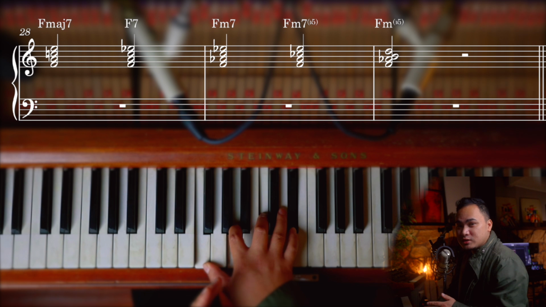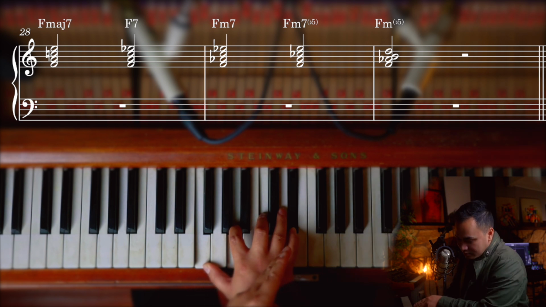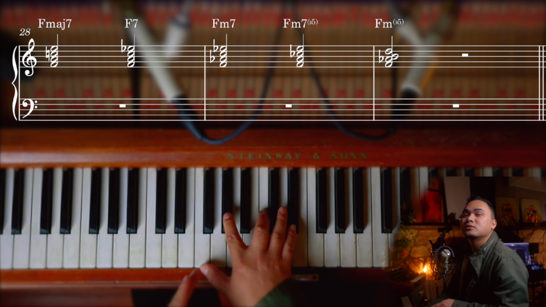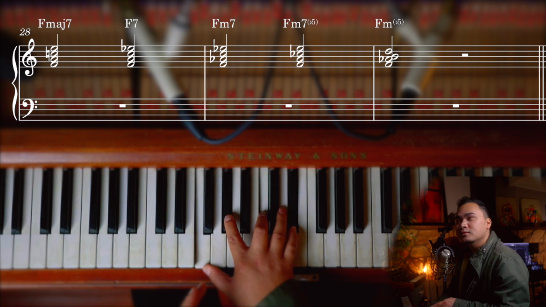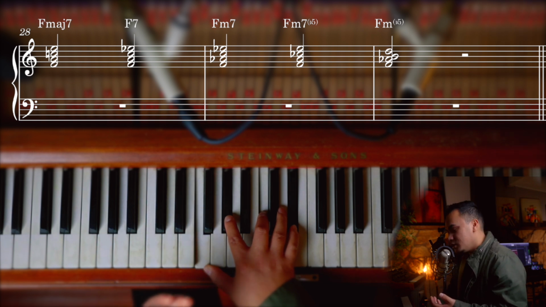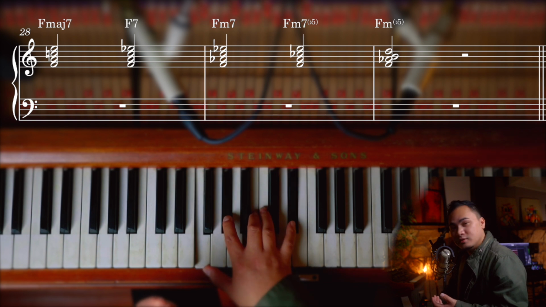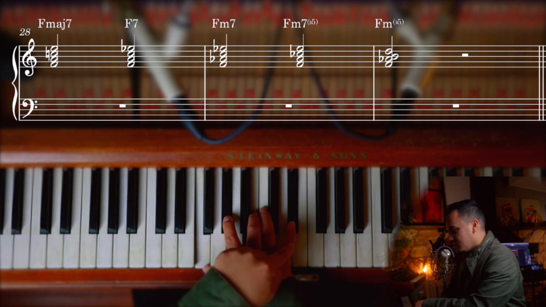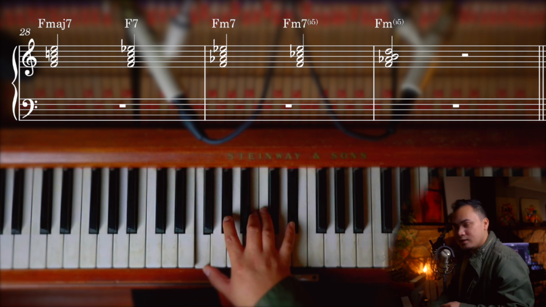How do we get to F minor 7? You flat the 7th and flat the 3rd. We're starting to get into jazz voicings now. How do you get to F half diminished? Flat the 5th. Fully diminished, flat the 7th again.